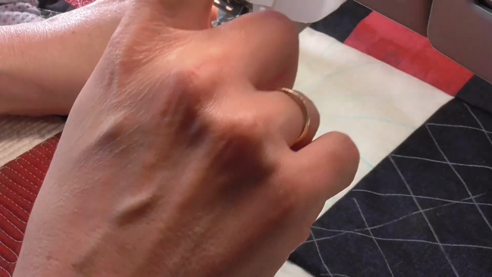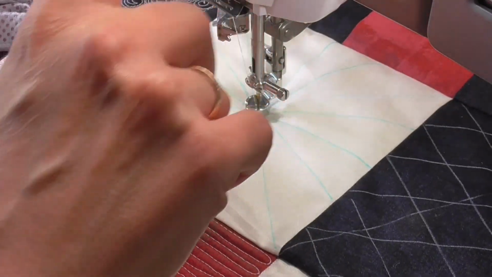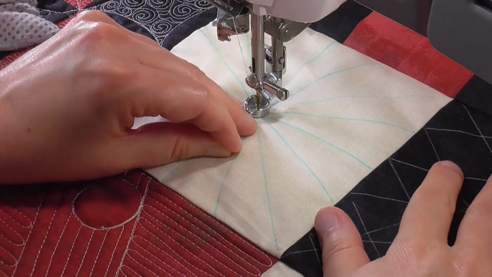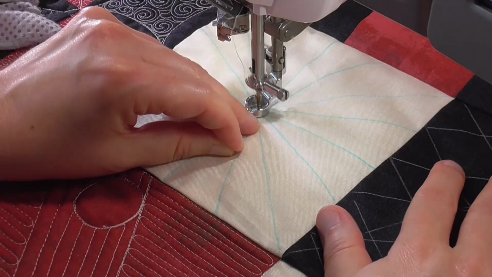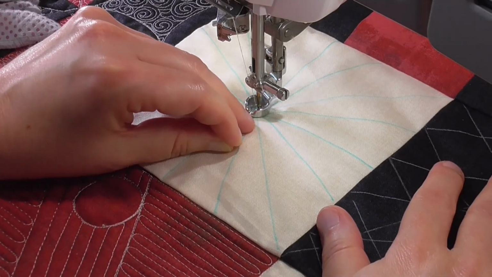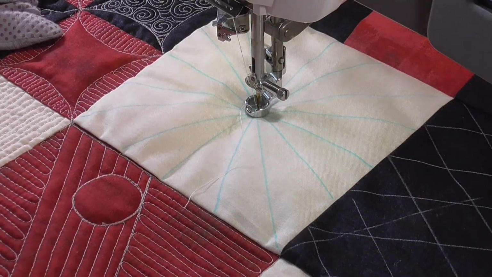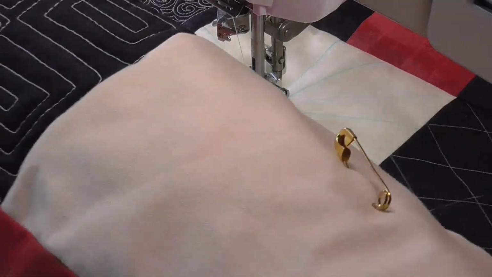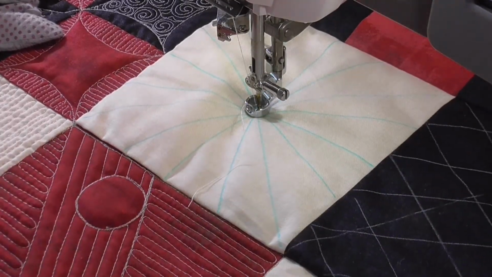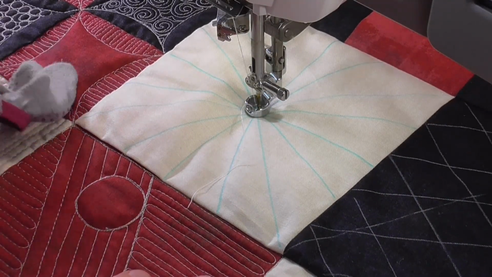Today we are still focusing on different types of texture and how we can produce great results by varying the density of our quilting, and how we can achieve that.